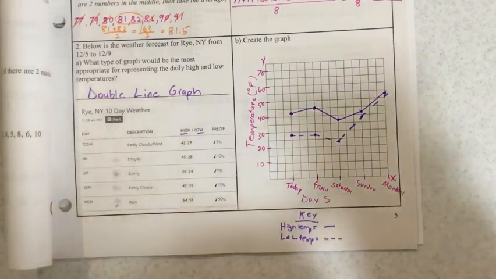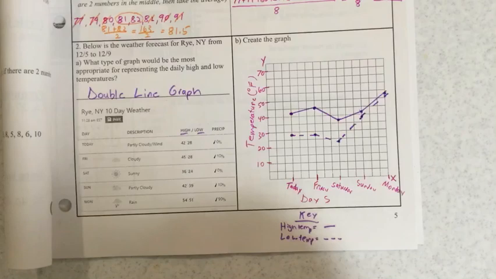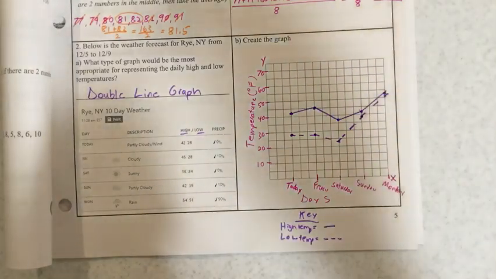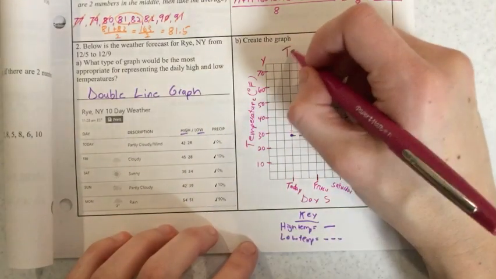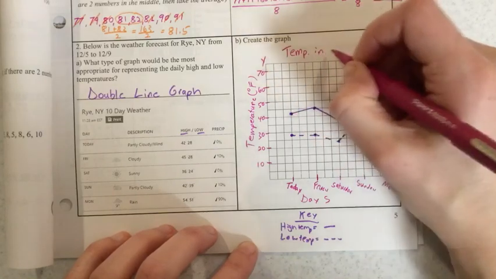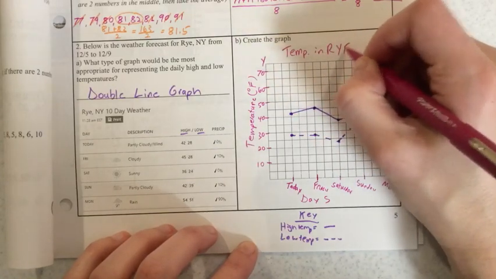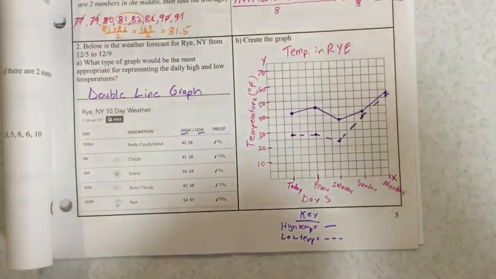And we also want to put a title on our graph, like maybe temperature in Rye. So we've got everything nice and labeled.